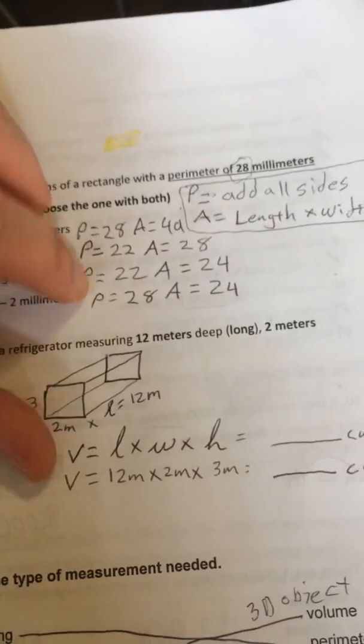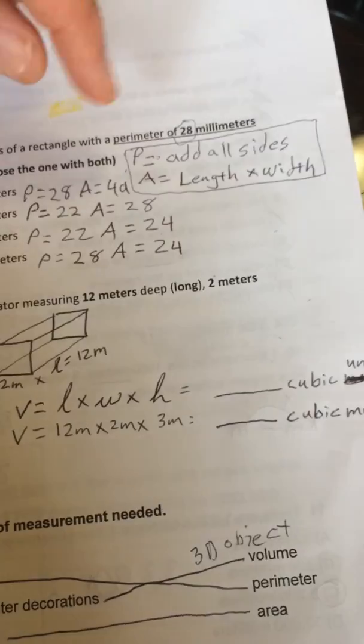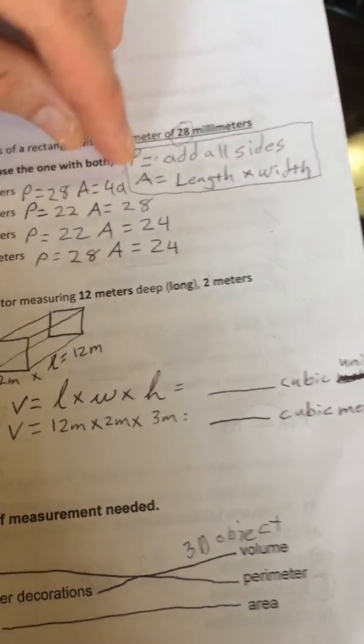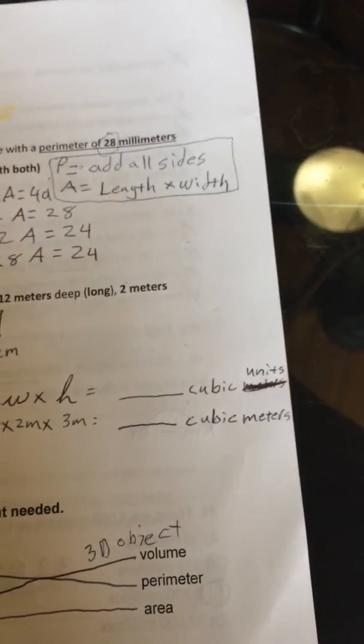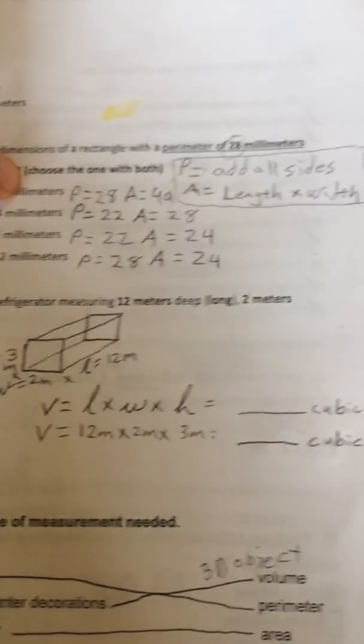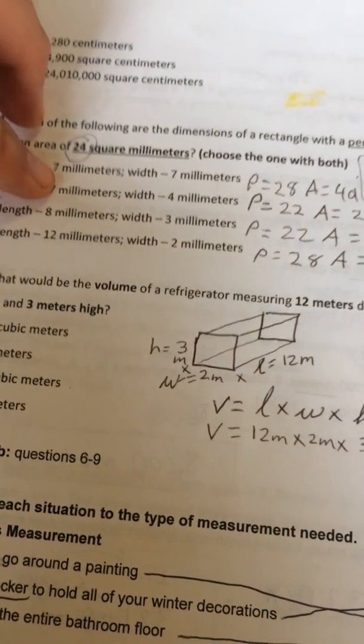Yes, but I want you to realize I'm slowing myself down when I do these. I would make a little note and be like, well, I want a perimeter and I want this. What's perimeter again? I go over here and I find out. Well, I'm adding all sides. Okay, great. And I know it's a rectangle, so there's 2 of length and 2 of width, and I need to know that each time.